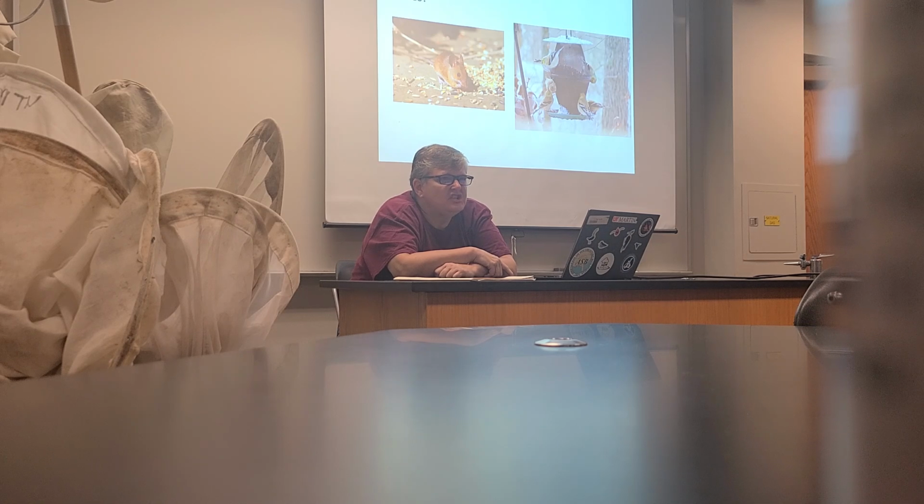So those vicious American goldfinches and pine siskins, or that cute little mouse. Mice are big seed predators. But not only are they seed predators, they're also seed dispersers. Same with both of those groups, which is a benefit to them.